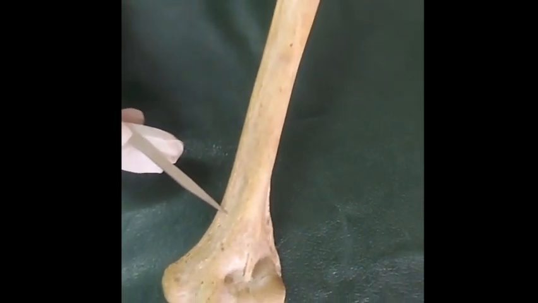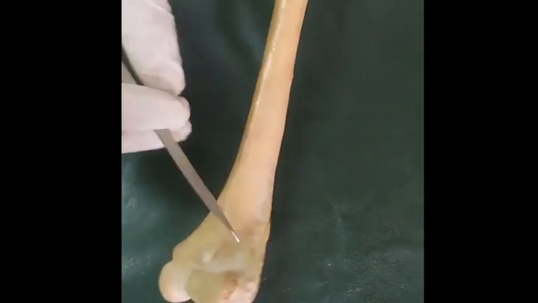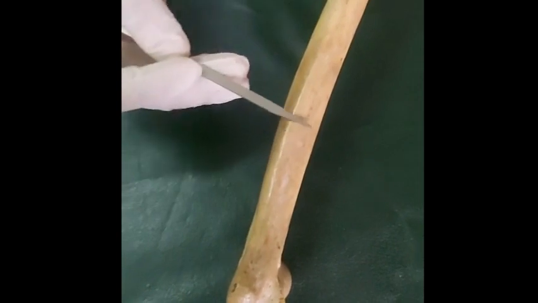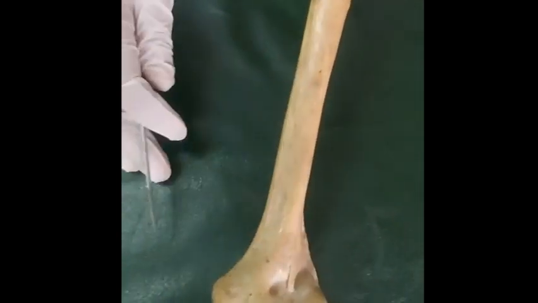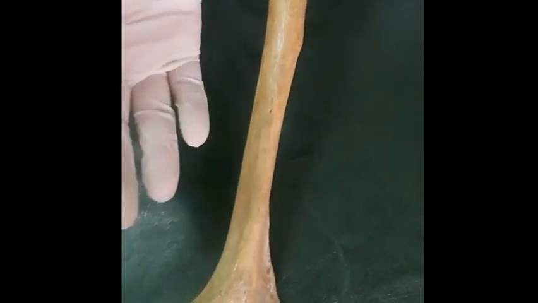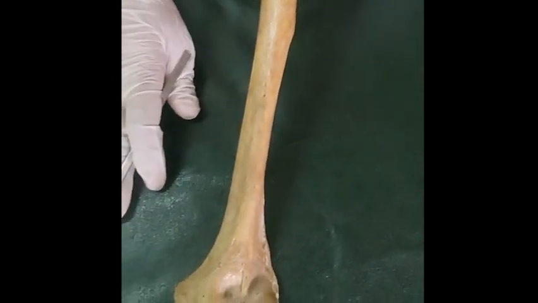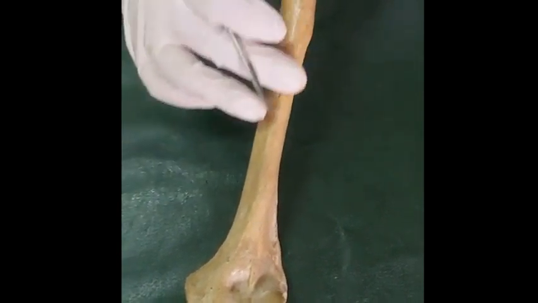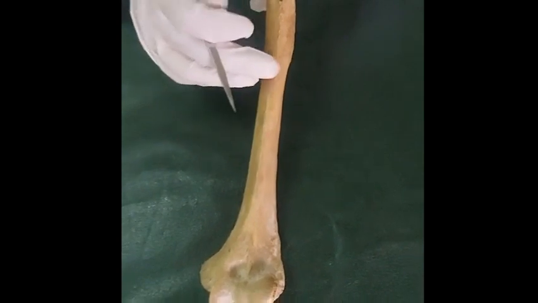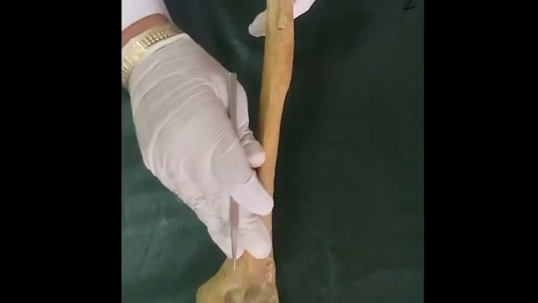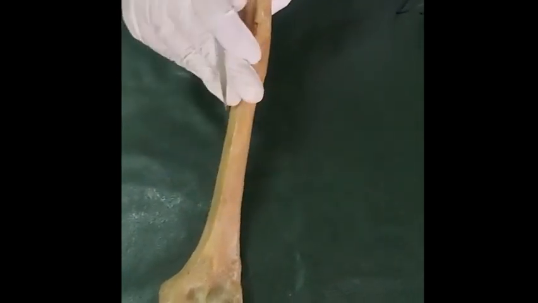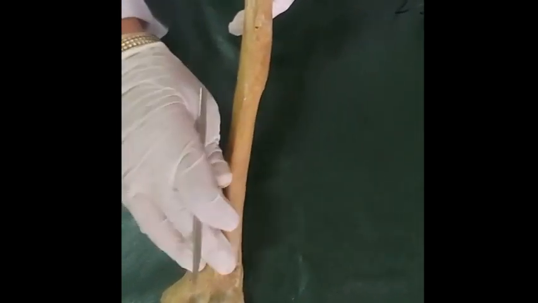Then the medial supracondylar and lateral supracondylar ridges provide attachment to intermuscular septa, which separate the anterior compartment from the posterior compartment. The lower part of the anterior surface below the deltoid tuberosity provides attachment to brachialis. The lower half of the humerus anteriorly below the deltoid tuberosity gives origin to the brachialis muscle.